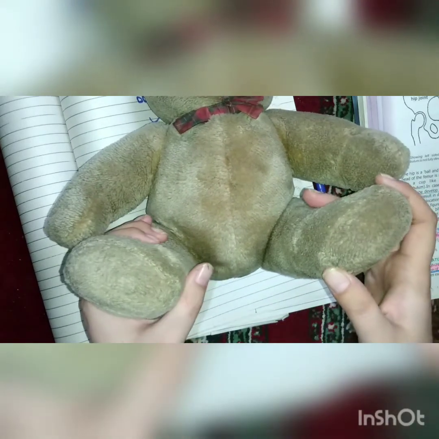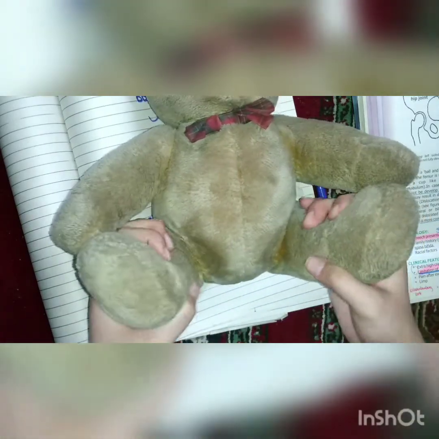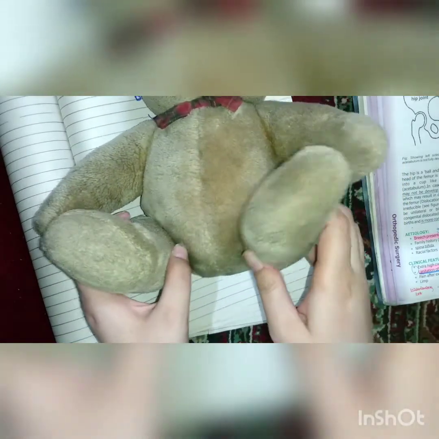In Barlow, what we do is that we adduct the legs. We bring them closer and apply downward pressure. We adduct them and apply downward pressure posteriorly. We hear a sound, a click, and when the doctor hears this click, the doctor knows that now the hip joint has been dislocated posteriorly.